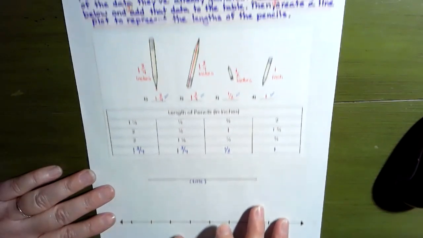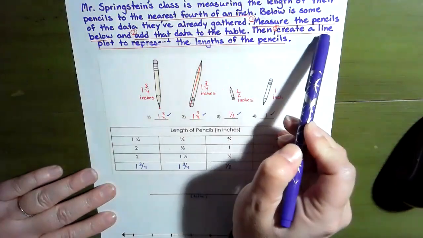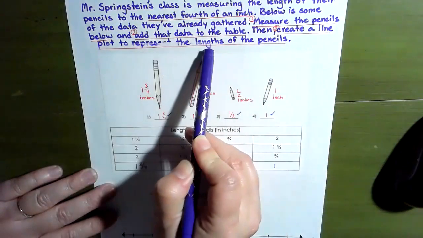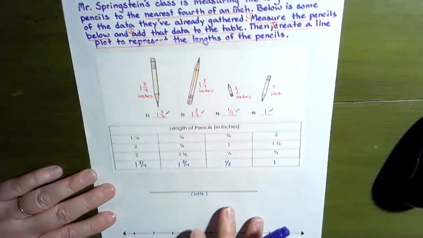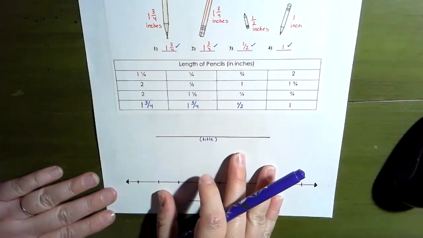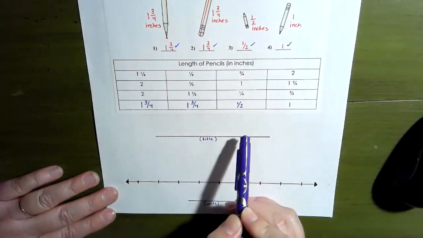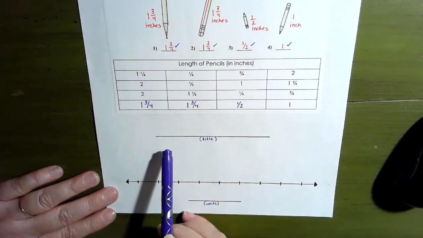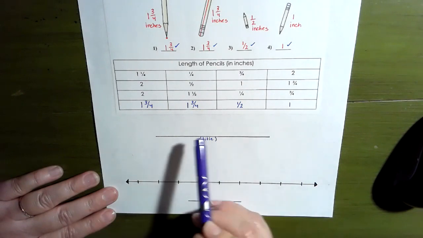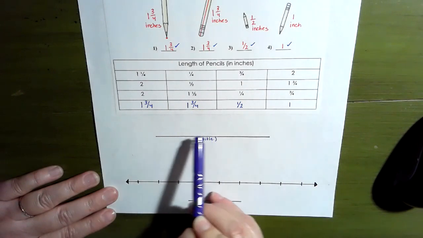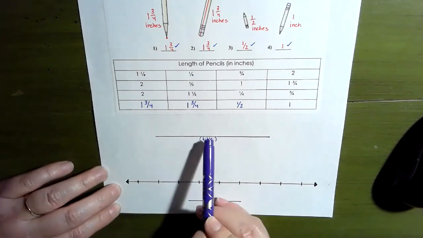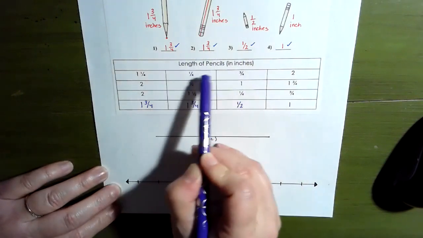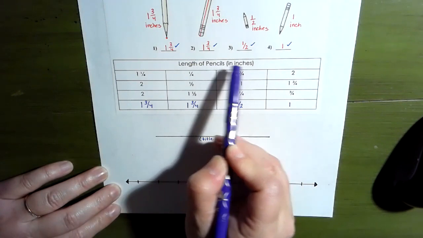The last step in our problem of the day is that we need to create a line plot to represent the lengths of the pencils. We've been doing a great job in our previous lessons of creating line plots. So let's look at the components of the line plot. We know that the line plot will need a title. We can get the title from the title in our data, which is lengths of pencils in inches.